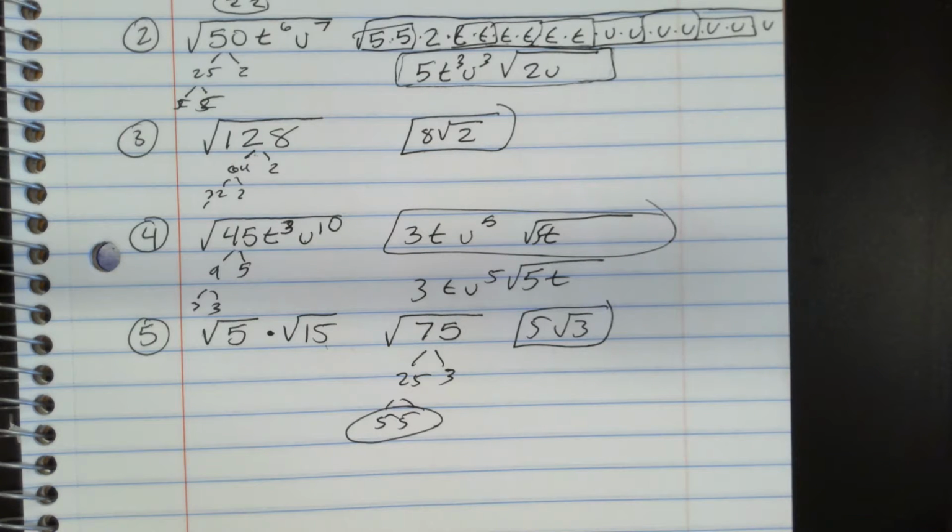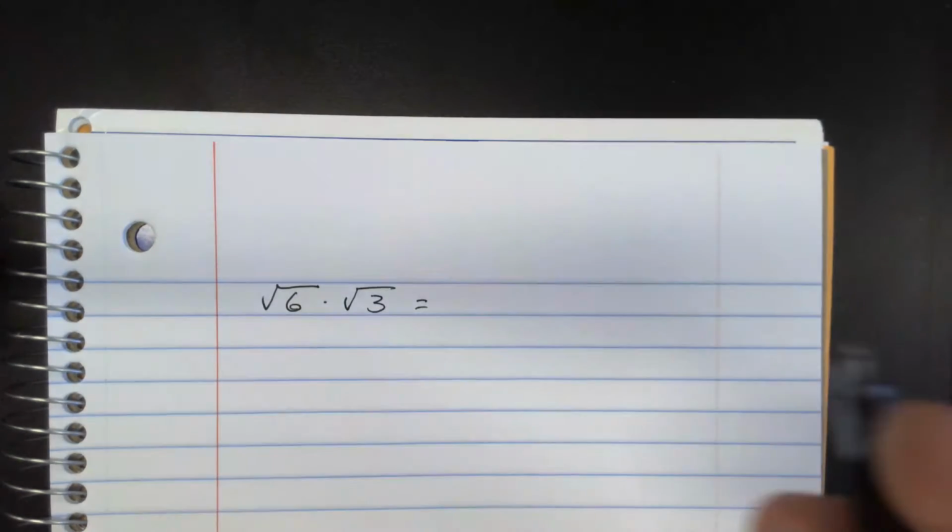Okay. So another multiplication one would be one that looks like this. If we had the square root of 6 times the square root of 3, that would equal.